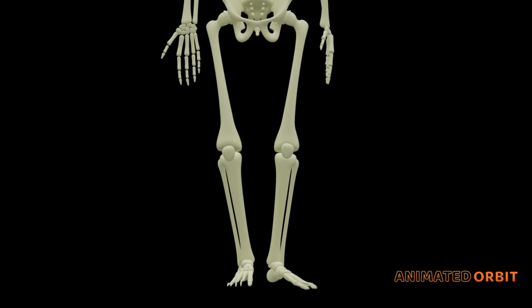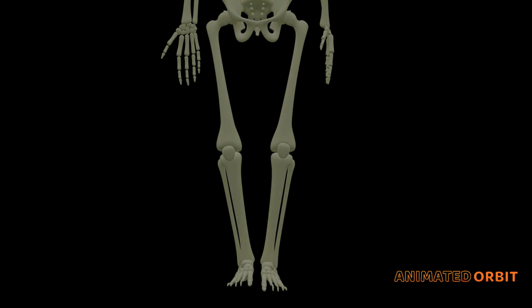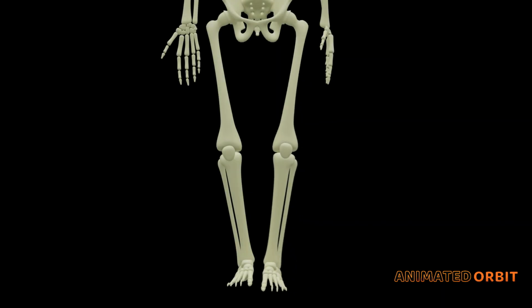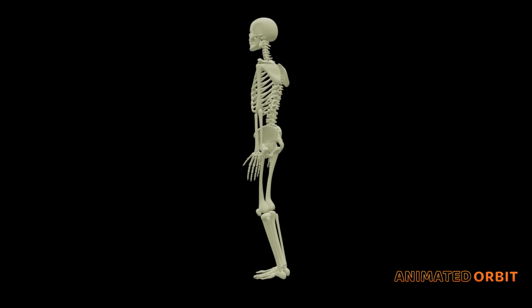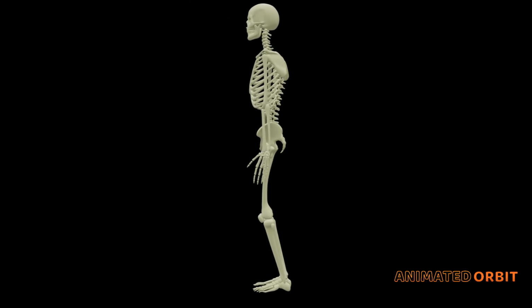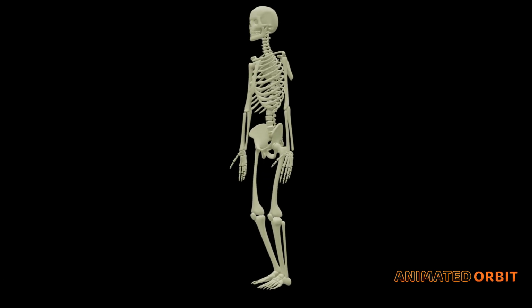Lateral rotation is rotating the leg outward, making the toes point away from the body. Medial rotation of the leg occurs when the thigh or lower leg rotates inward toward the body's midline. This makes the toes point inward, as seen when turning the knees slightly inward while standing or walking.